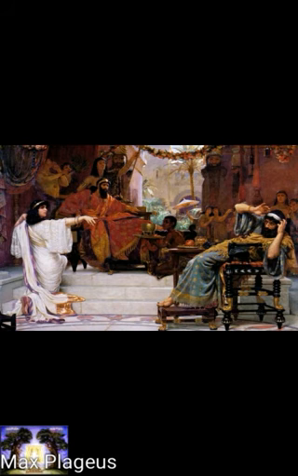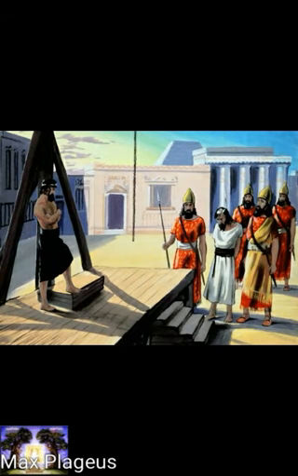Eventually he is hung on the gallows. He tries to build a gallows to kill Mordecai, and eventually he himself and his 10 sons are hung on these gallows. So he also dies by a head wound.